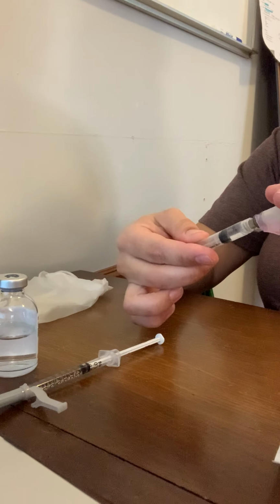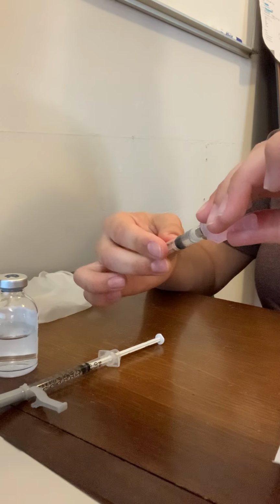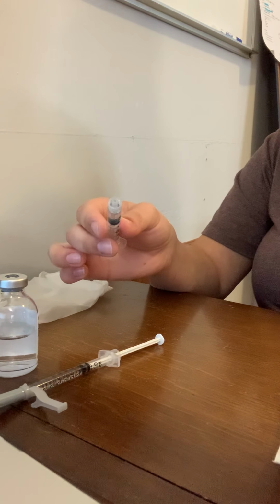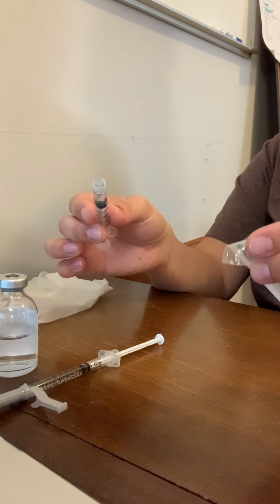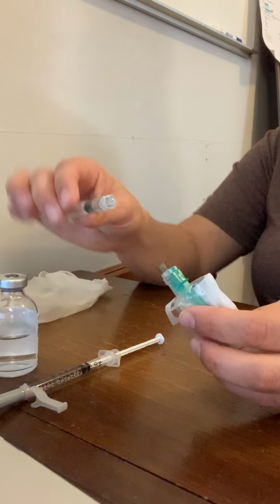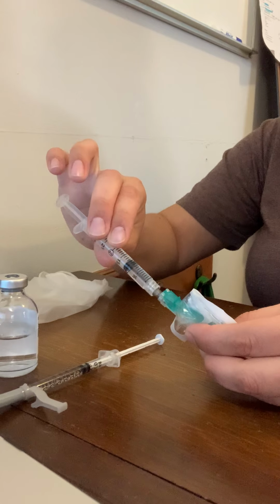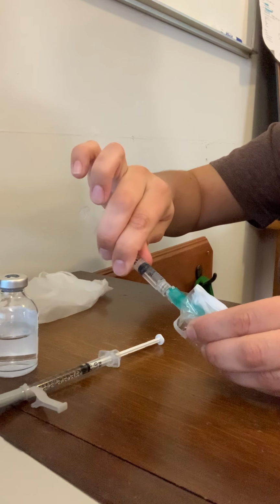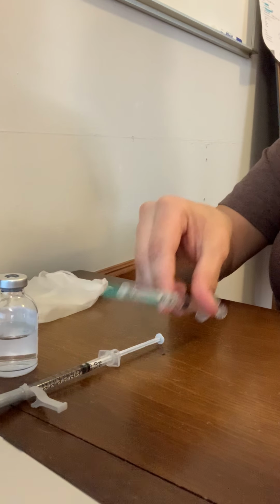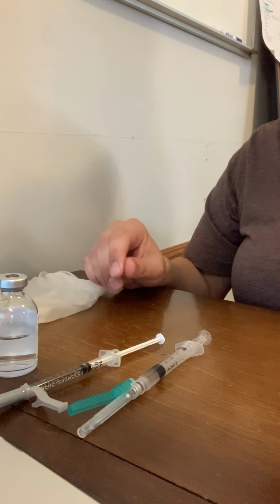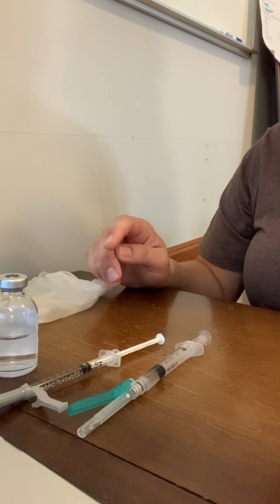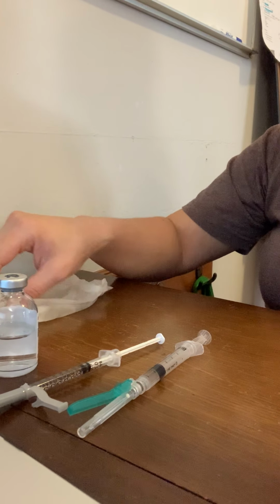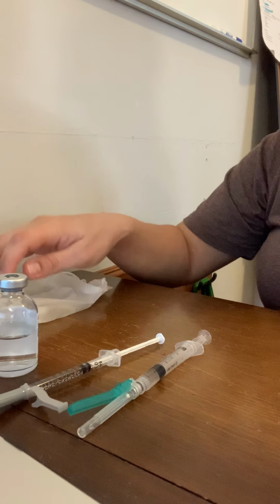I am going to discard this needle into the sharps container and change into a sterile needle. I'll just do it right from the package so I don't compromise my sterility. And my Phenergan is ready to go. Now I'm going to gather all my necessary equipment to go to the patient's room.